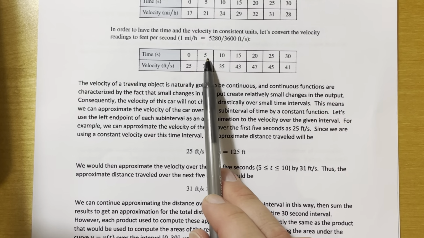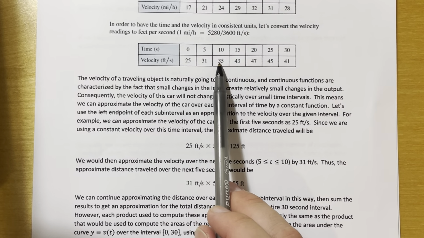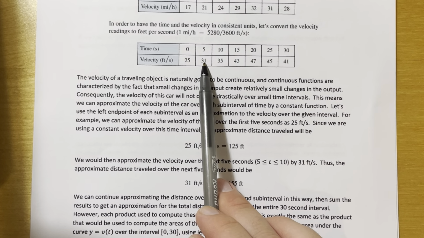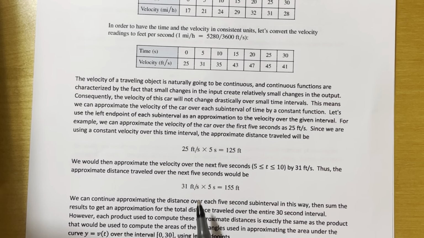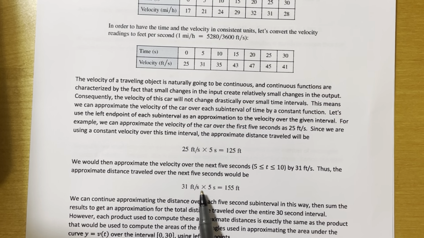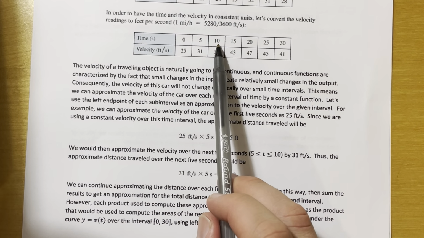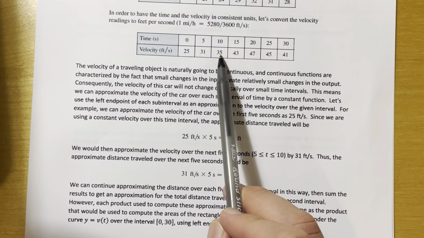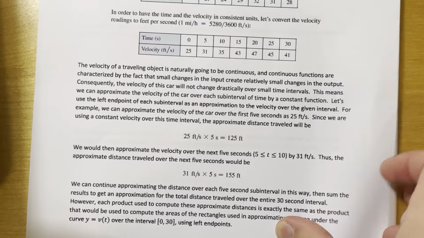Now, over the next 5 seconds, from 5 to 10, I'm going to do the same thing. We go from 31 to 35 feet per second, but we're just going to approximate that speed as 31 feet per second over that interval. Because if I assume a constant velocity over this next interval, then I can estimate the distance traveled to be 31 times 5, which is 155 feet. We can continue doing that. I can keep approximating these speeds over each little 5-second interval with a constant, using the left endpoint down here, and just estimating the amount of distance traveled every 5 seconds. Okay?